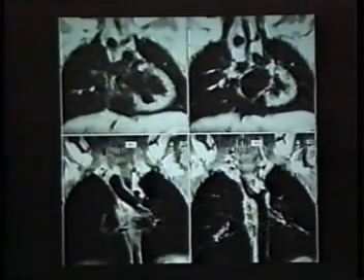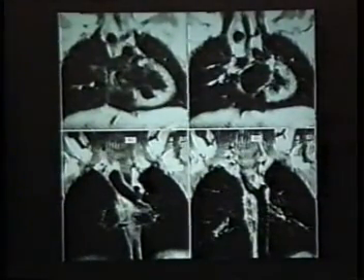Circumflex aortic arch, or perhaps easier for you to remember as right aortic arch or double aortic arch with left arch atresia.